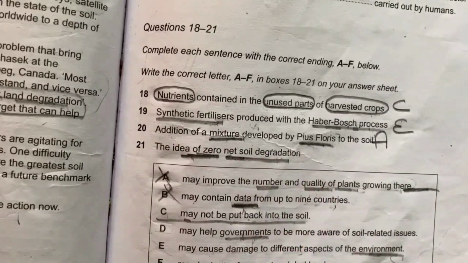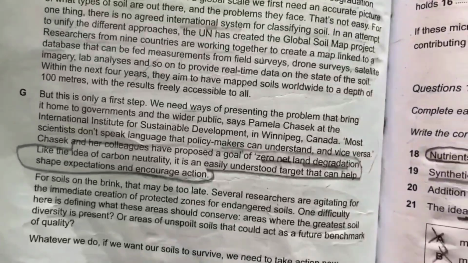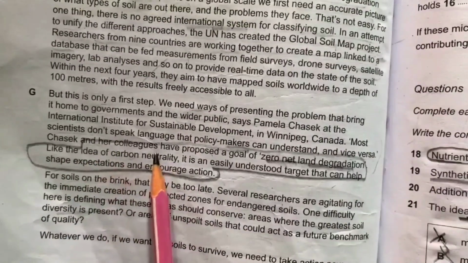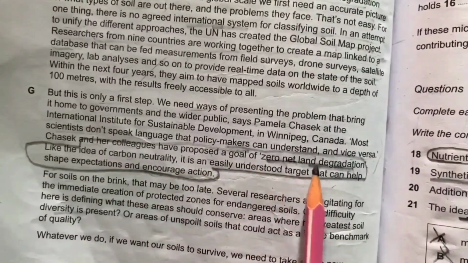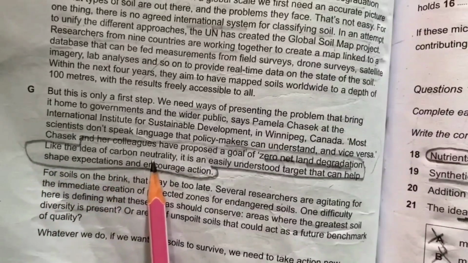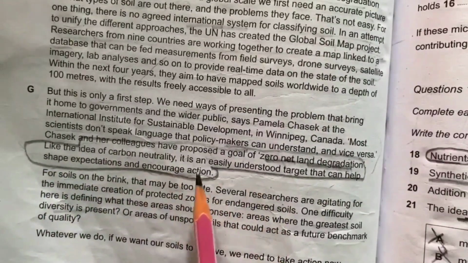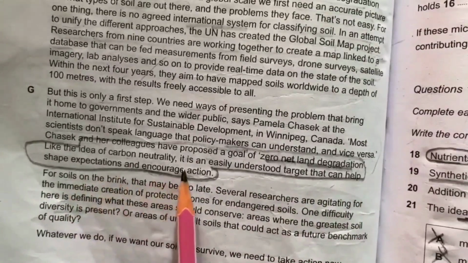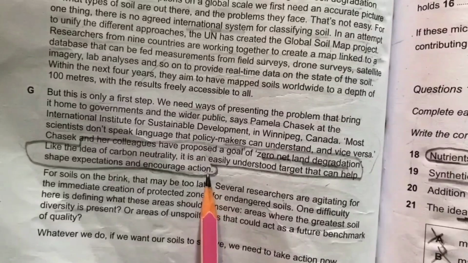Now we're gonna read those 2 to 3 sentences. Let's read them. Jessica and her colleagues have proposed a goal of zero net land degradation. Like the idea of carbon neutrality, it is an easily understood target that can help shape expectations and encourage what?